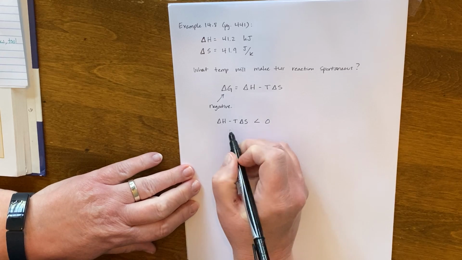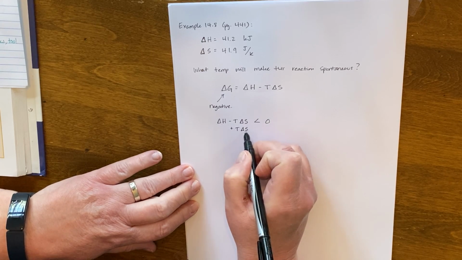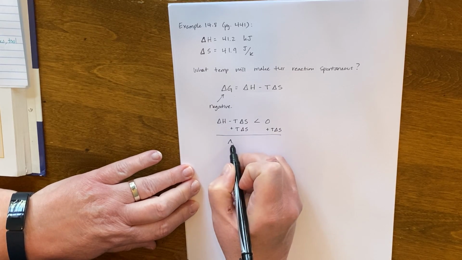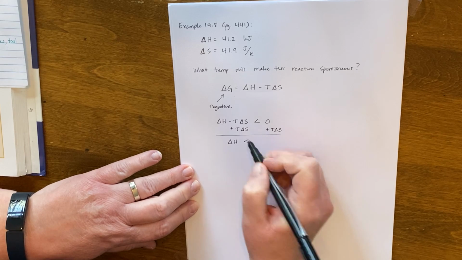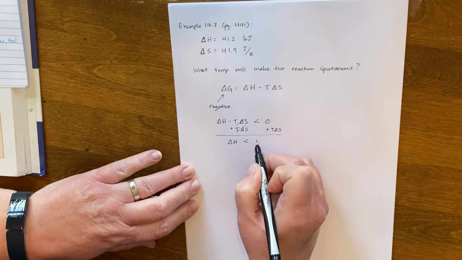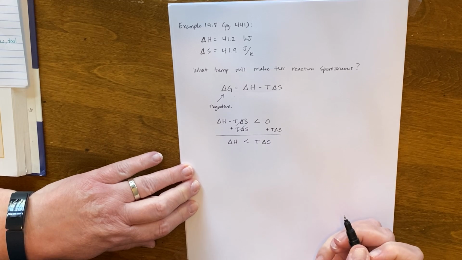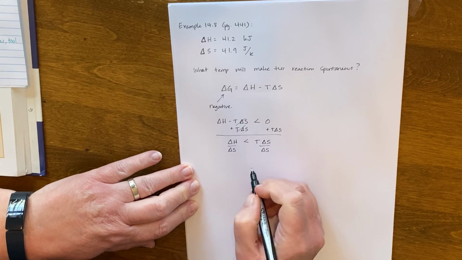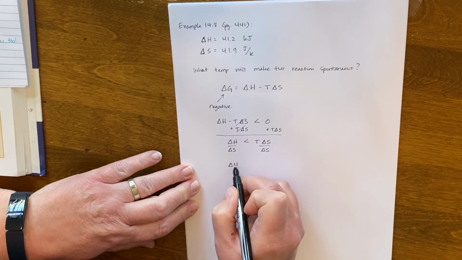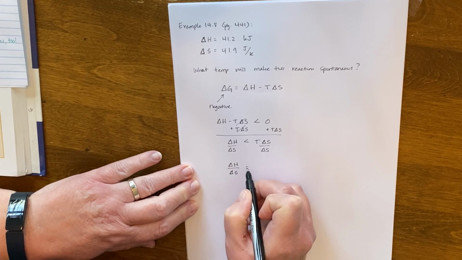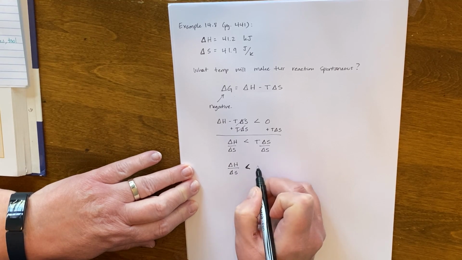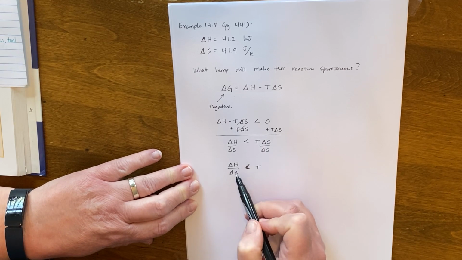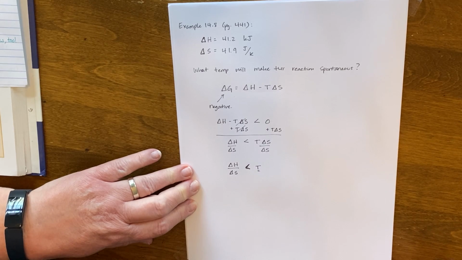Hopefully that makes sense. So let's add T delta S to both sides. When we do that, we end up with delta H, these two go away, is less than T delta S. Now let's divide both sides by delta S, and over here we end up with delta H over delta S. Sorry, this is less than T. Okay, we know both of these values, so we can solve for a temperature.